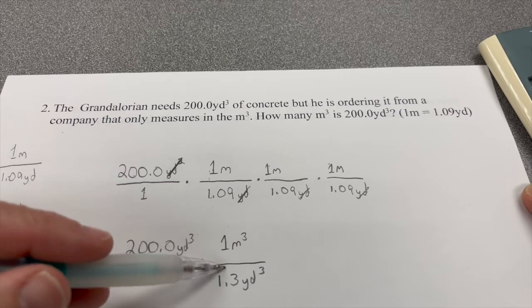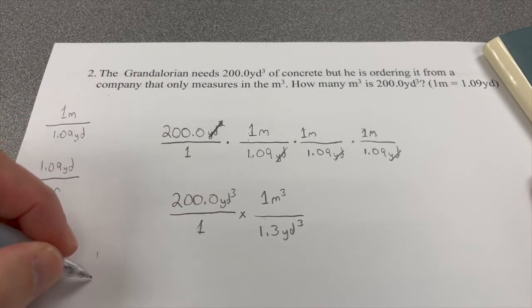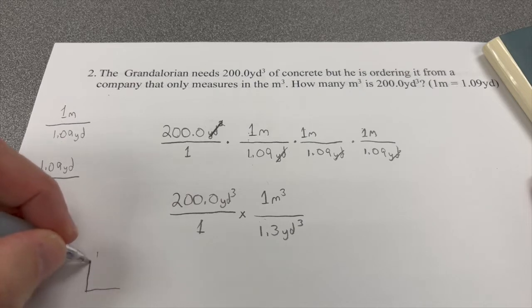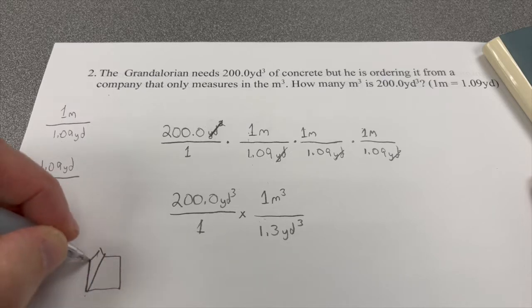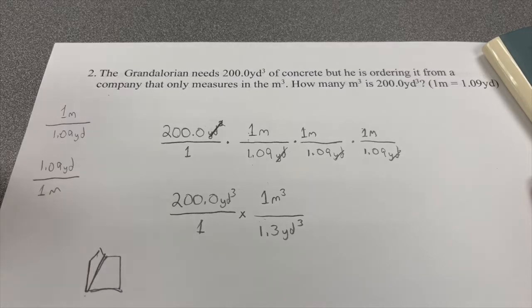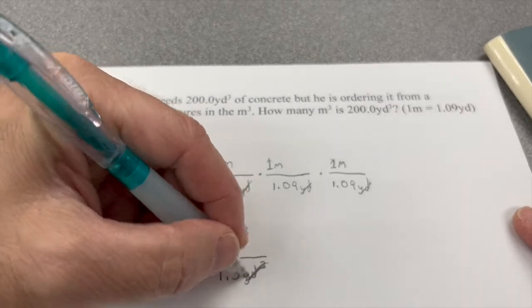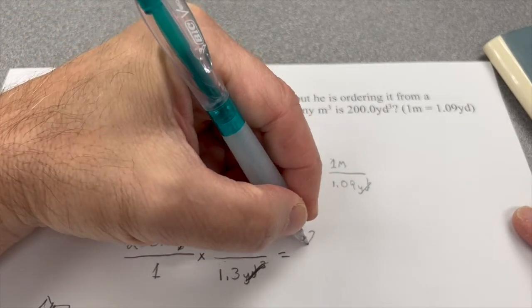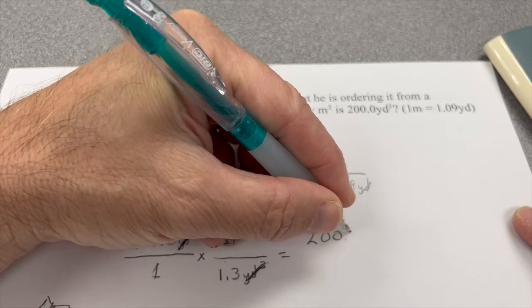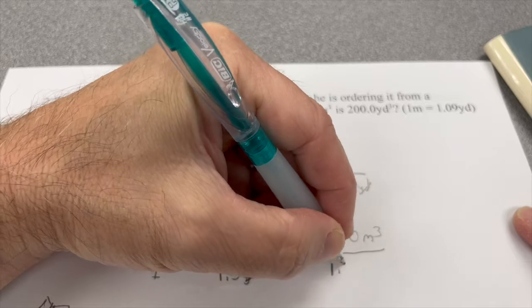The reason you have to cube it is because in cubic measures, you've got a length, a width, and a height on something to make it 3 dimensions. So you have to convert for this measurement and this measurement all at once. So cube it, cubic yards cancels out cubic yards. 200 times 1 is 200.0 meters cubed over 1.3.